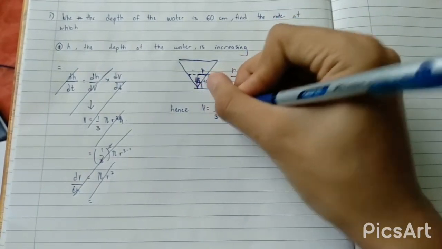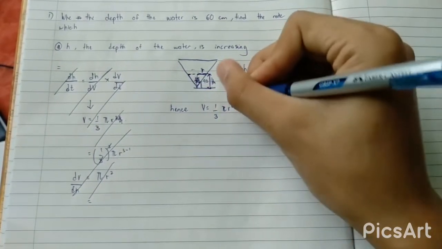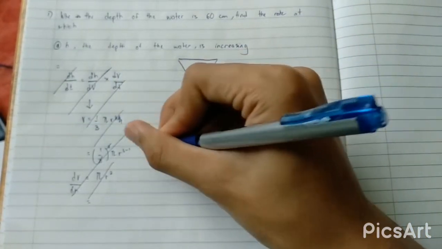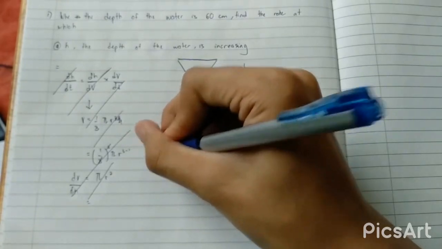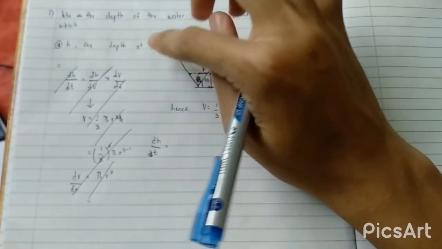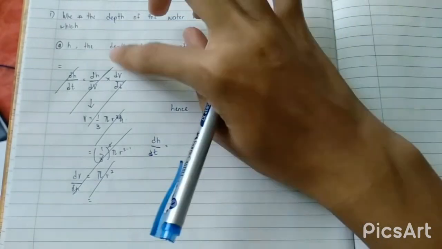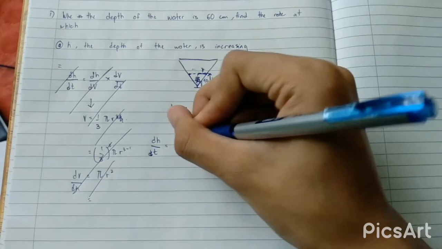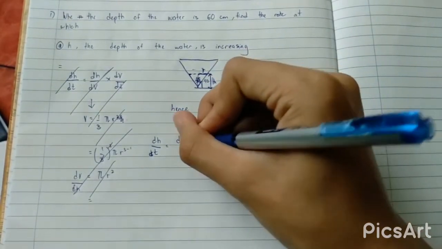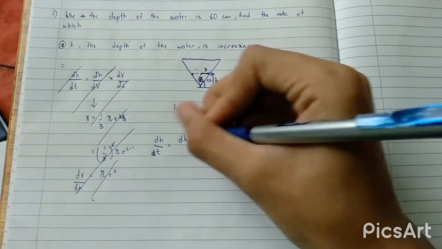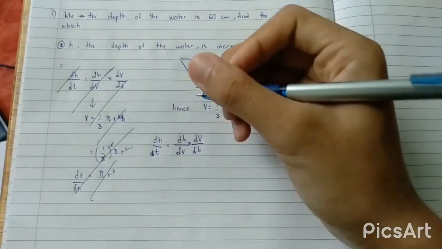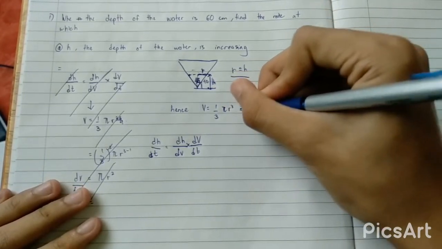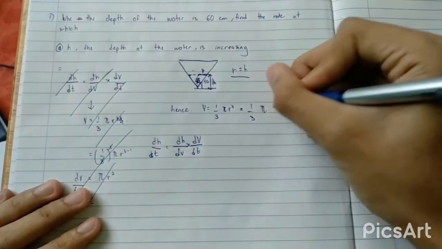That's what the question wants, the rate of change of height. So we can say 1 over 3 pi h cubed is V.